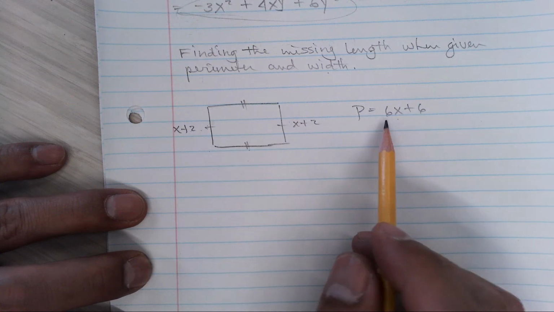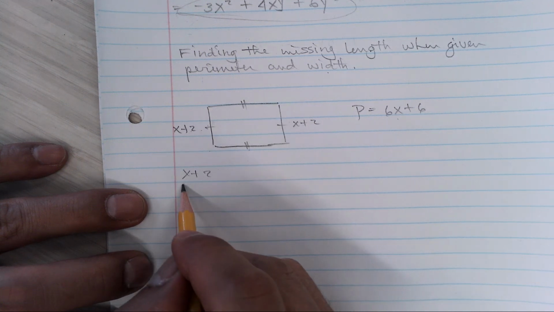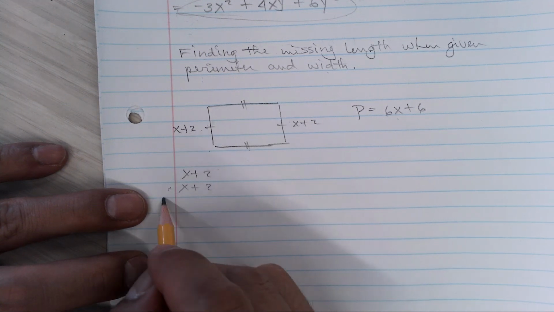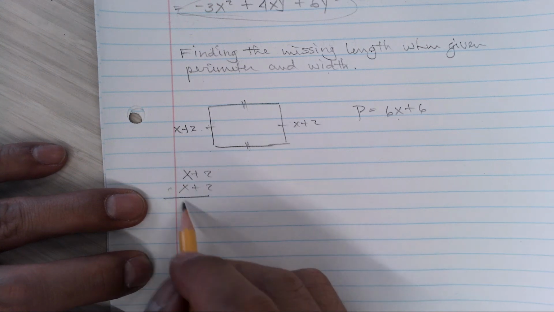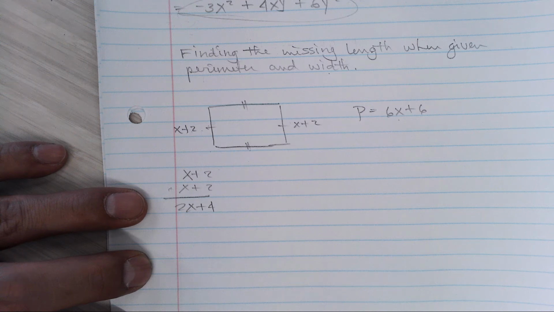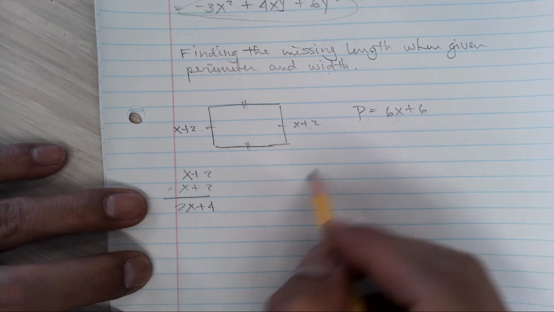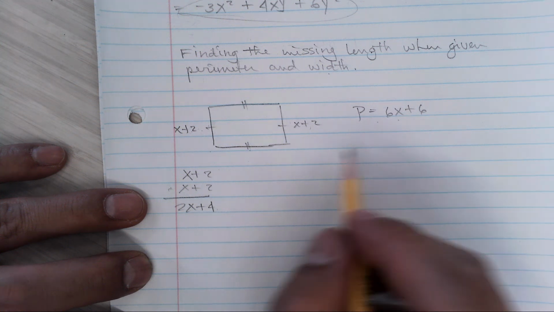Okay? So what I'm going to do is I'm going to add up these two sides. X plus 2, it's x plus 2. I'm going to add these up. When you add this up, you're going to get 2x plus 4. Okay? So now I'm going to take this, because this is the total of the widths, I'm going to subtract it from this perimeter. Okay?